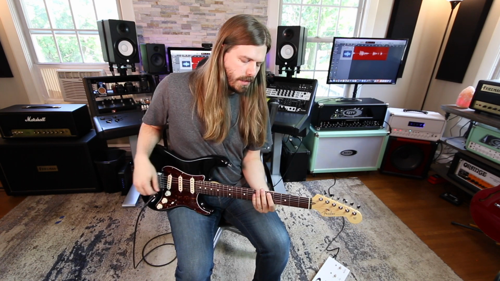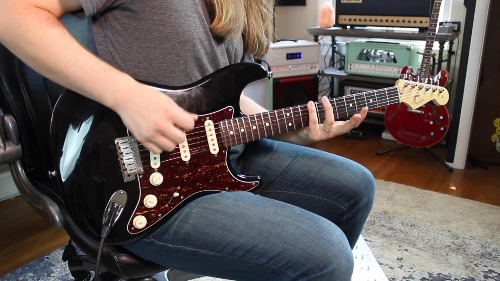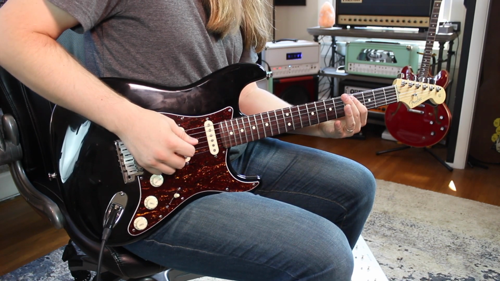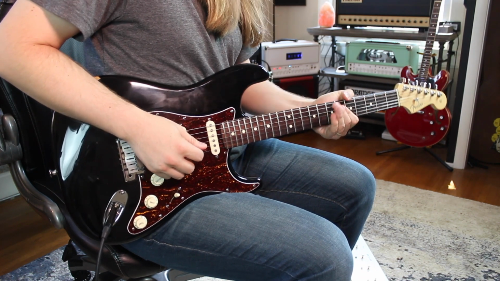So the next thing you have to do is you have to know, well, what exactly am I playing? What note am I playing? You're going to be playing your root, so that's your A note. Next note is your B. You have a C sharp. You have a D. You have an E. You have an F sharp. And then you have a G sharp.